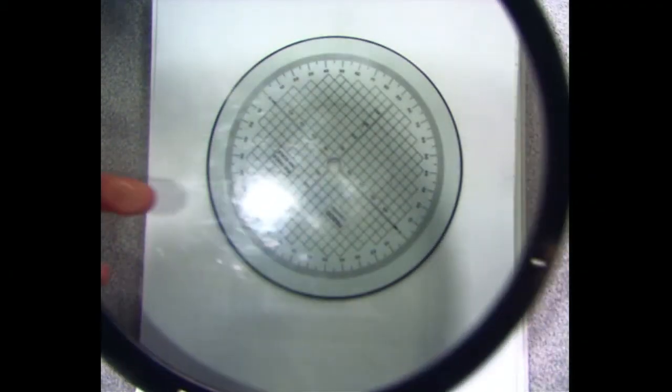Let's see if I can get the light better. Okay, so I've got the light on, and I've got two polarizers here.